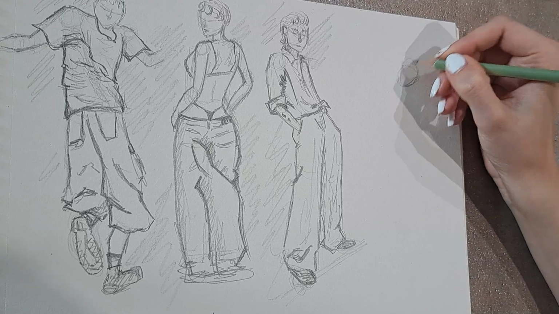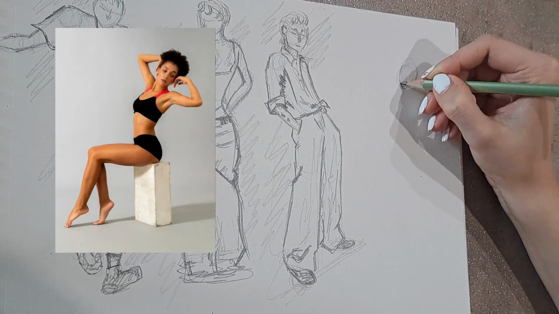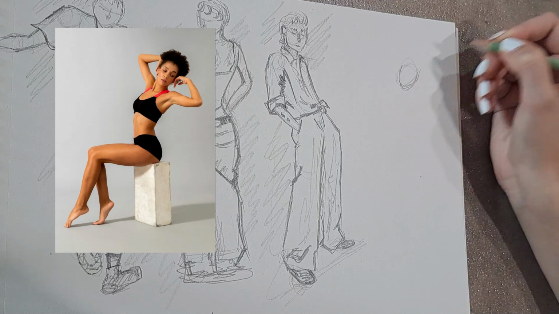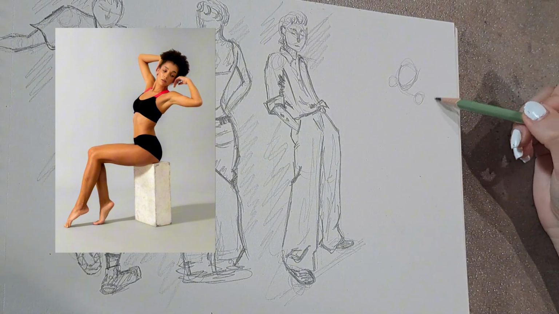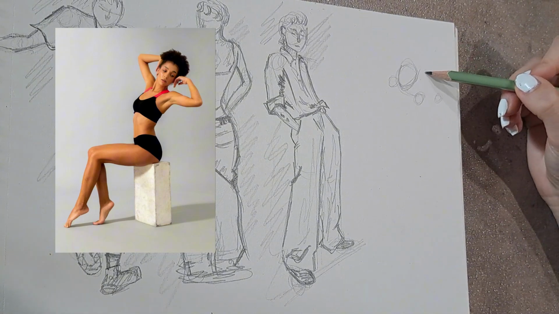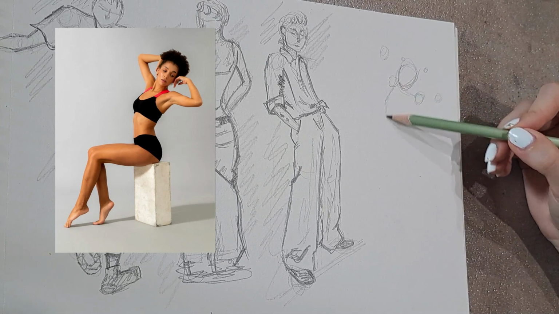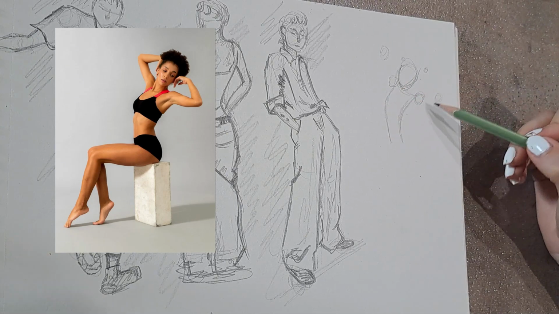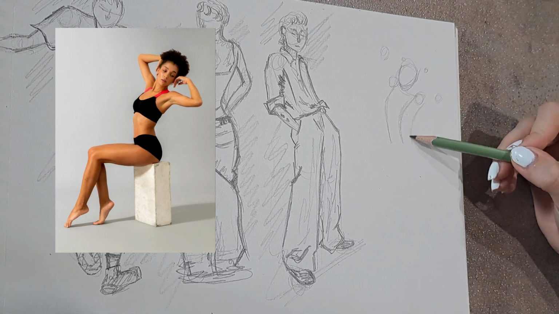And this is the last reference for today. This is just a woman sitting, you see, and she has her hands next to her head. And of course, I'm starting with her head and the circles for the shoulders and the arms. And then again for the torso, because you can see she is kind of bent. It's like she's stretching a bit.